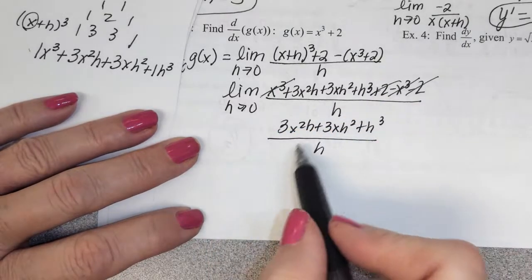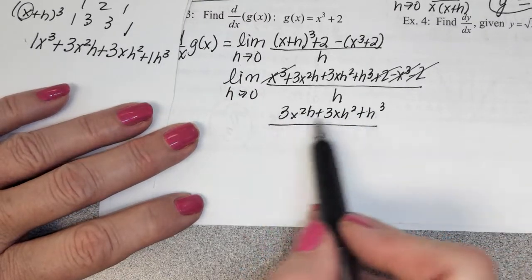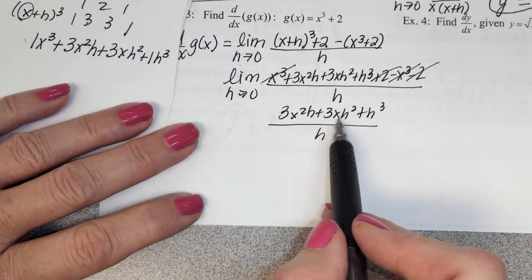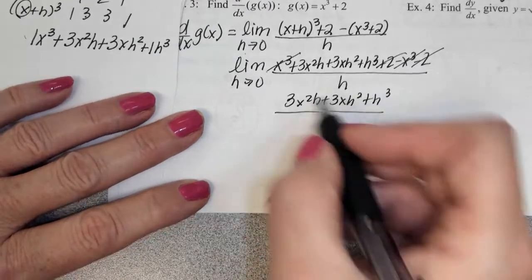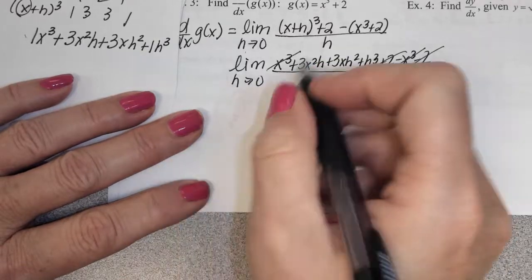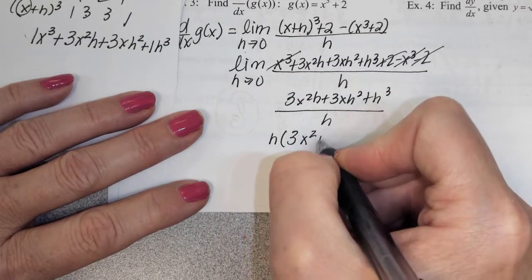And I would like to plug in 0 for h, but I still can't. So what are we going to do in the numerator? What does every term have in common? H. So I'm going to take out an h. See, I really should be writing limit, but I'm getting writer's cramp from writing it so long.